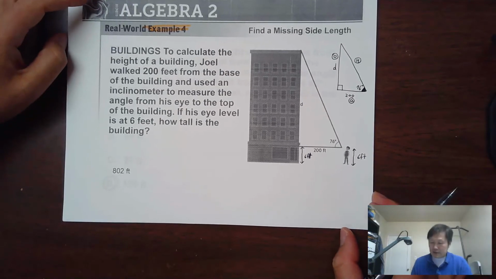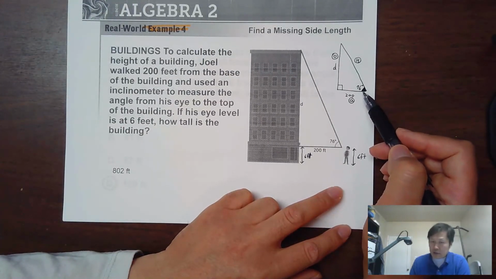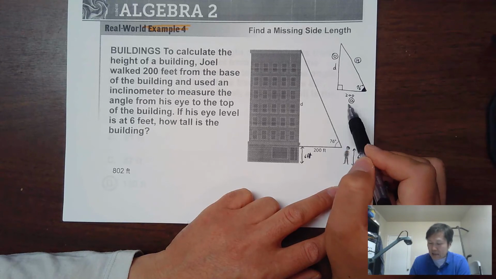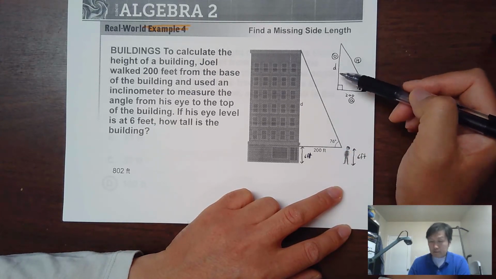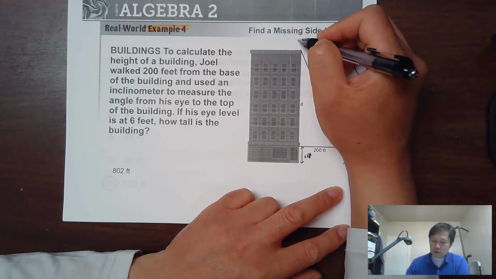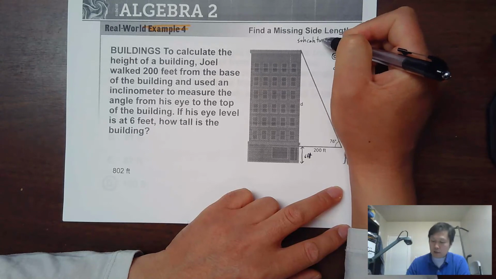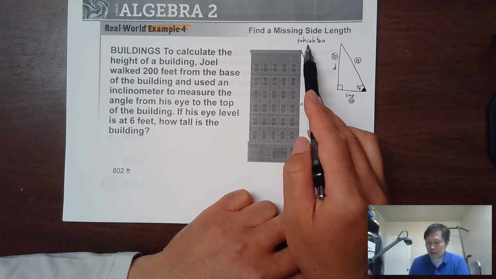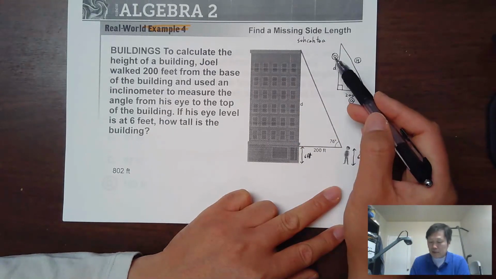You have to make a decision. Dealing with a 76 degree angle, are we dealing with sine, cosine, or tangent? We know A, we want to know O. So among sine, cosine, tangent, which trigonometric function deals with O and A, opposite and adjacent?